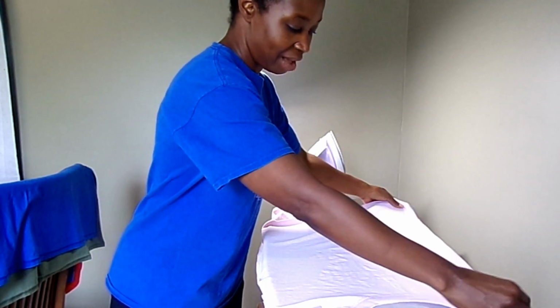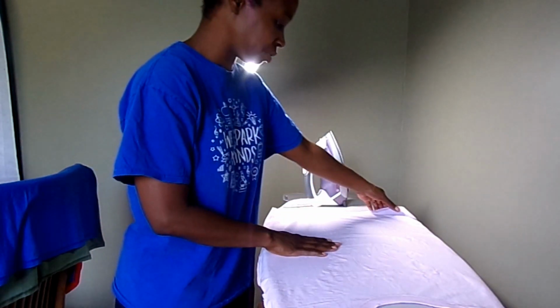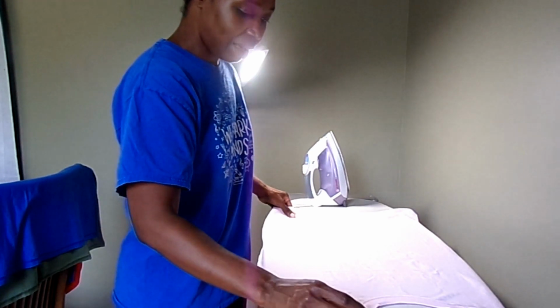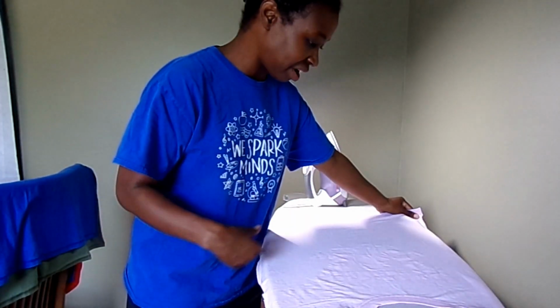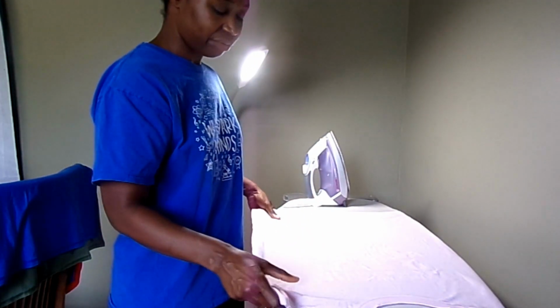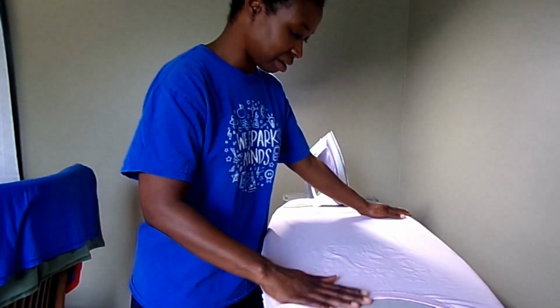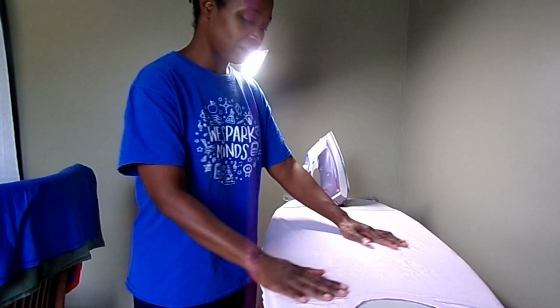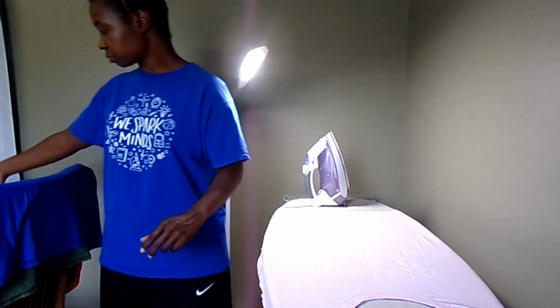I am not going to pin. I know I said I was going to follow the directions, but I'm not going to pin. I'm just going to lay it there, because that is for if you have an apparel pattern that you're sewing. So I'm not gonna pin.